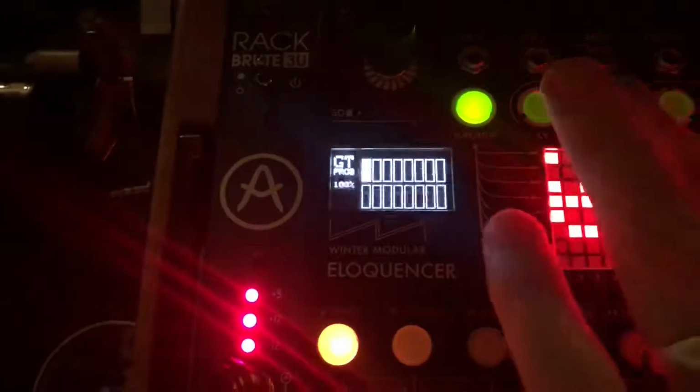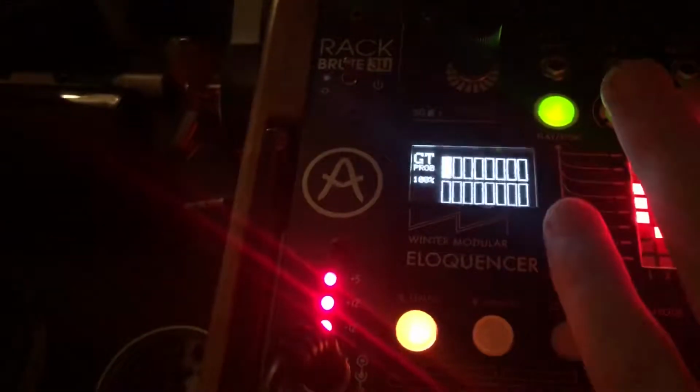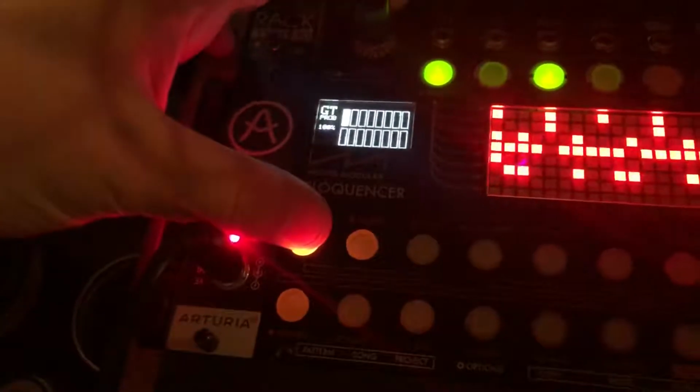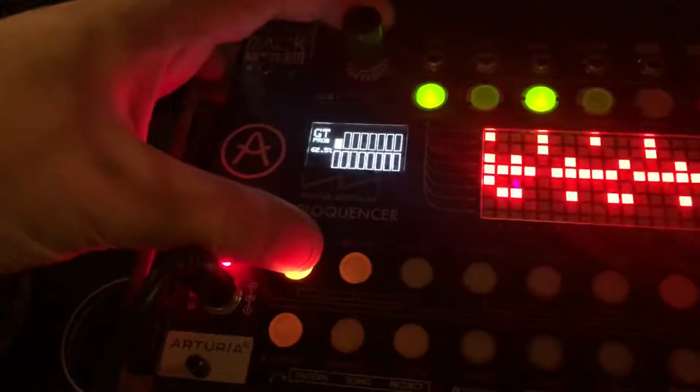You can also do percentages. That's the only other thing I really do with the gates. Each time you press gate, it'll go to a different menu, and then probability is how often it'll play. So you just hold the one down you want, and then you turn the knob and it'll go to different percentages. Or you can hold down the track button and do the same thing, and it'll do all of them at once if you want to have them all 50% or whatever. Cool tricks you can do.